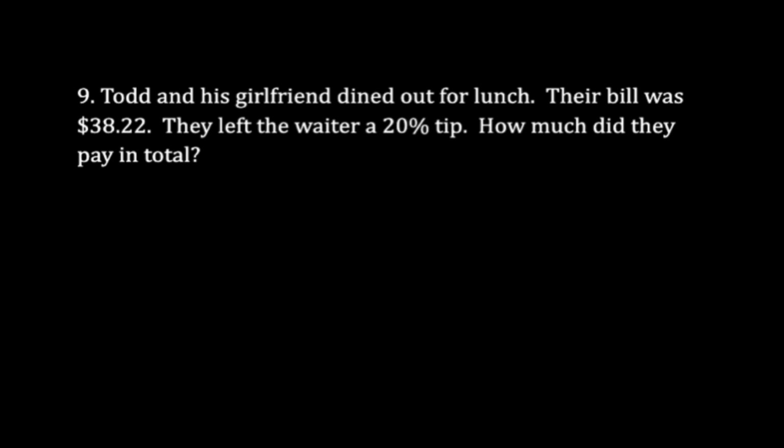Todd and his girlfriend dined out for lunch. Their bill was $38.22. They left the waiter a 20% tip. How much did they pay in total? Okay, so their bill was $38.22 and they left the waiter a 20% tip. So we have to find out how much they paid in total.